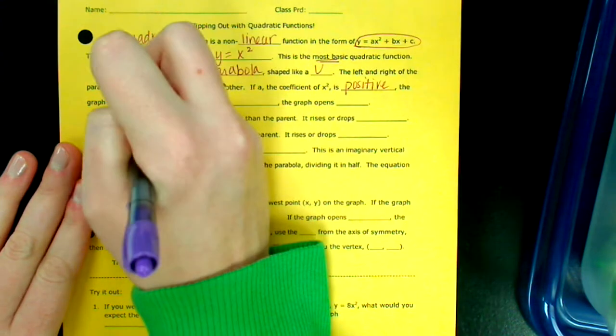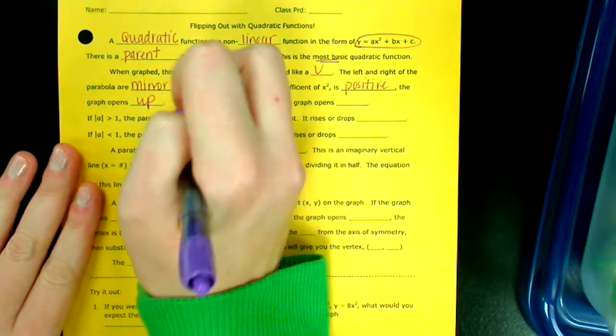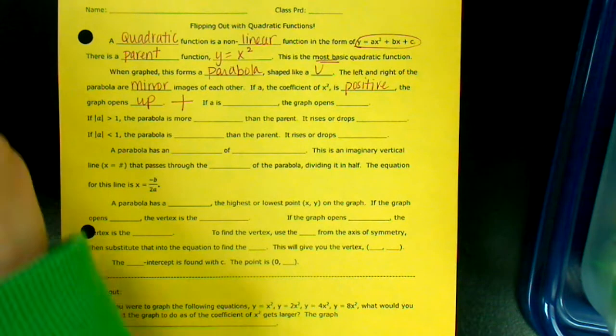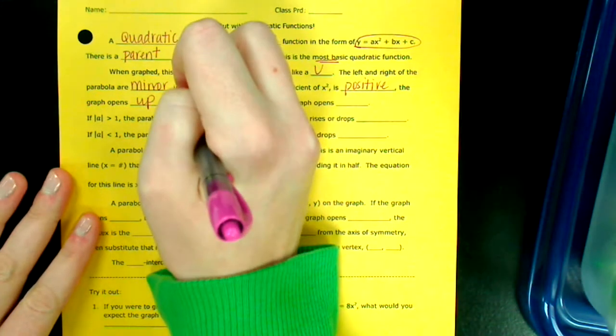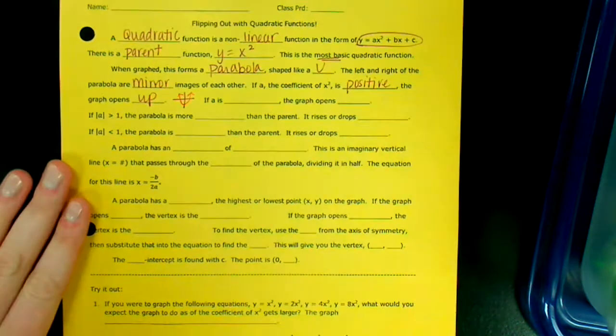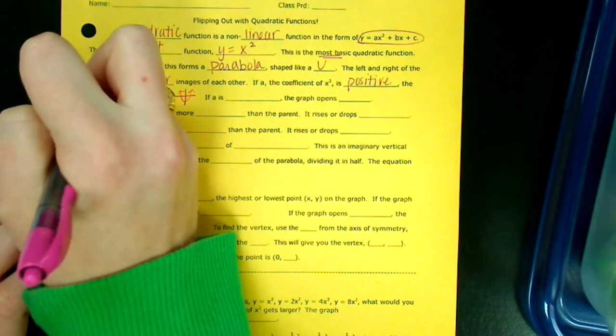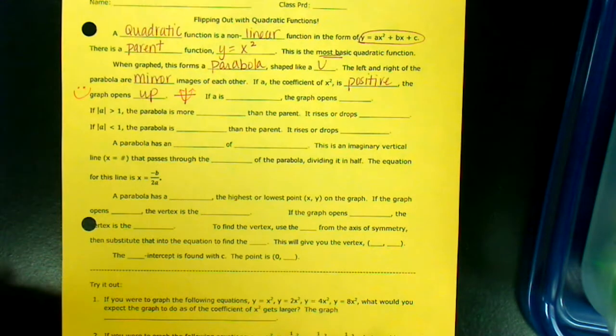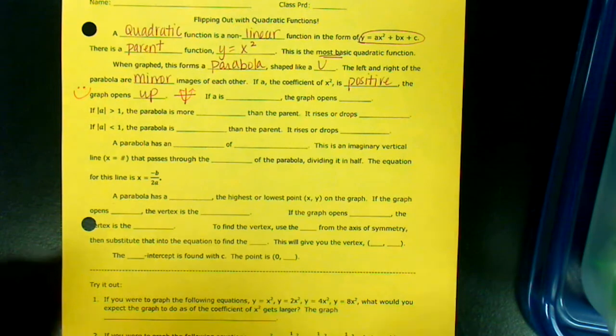And if a, your coefficient of x squared, is positive, your graph is going to open up. And there's a little bit of space there. I want you to sketch a real fast coordinate plane. And you're going to draw a parabola kind of like that. And the easy way to remember that is that it's up like a smiley face. So if you're positive, you're happy, it's got a smiley face.